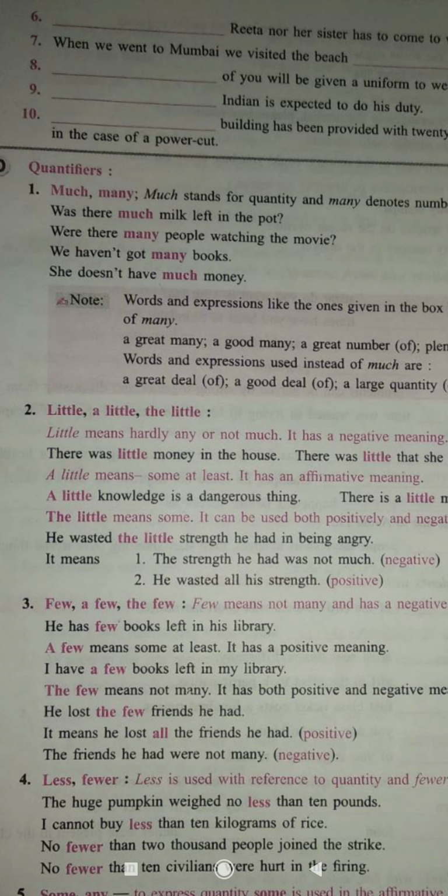There is little money in the house. It means not much left, about to finish, about to get to zero. There is little that she could do to help the patient, meaning she had nothing in hand to help the patient. A little means some, at least. It has an affirmative meaning, the positive meaning. A little knowledge is a dangerous thing. A little knowledge means it has some knowledge, not totally finished, not totally filled, but a little.